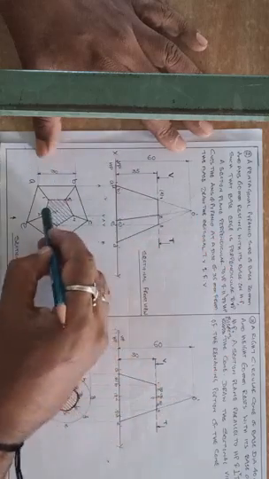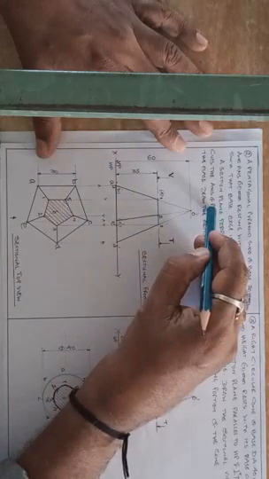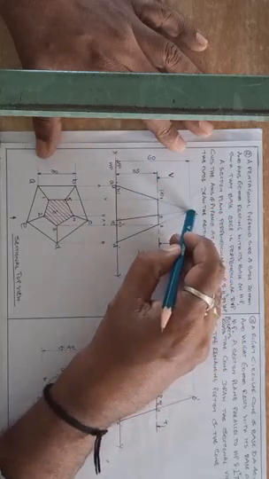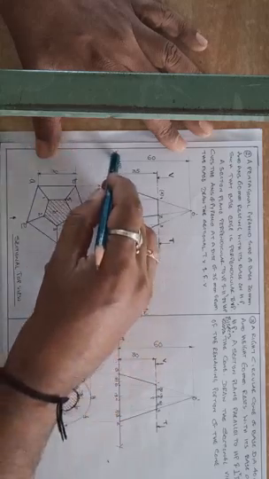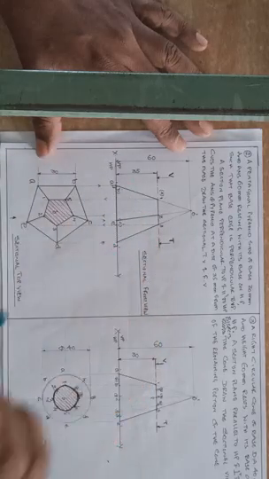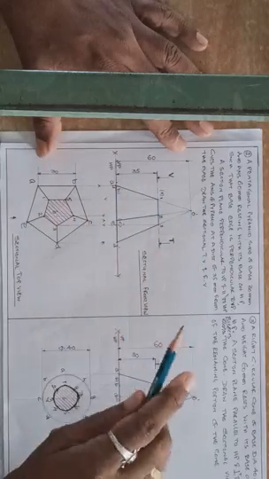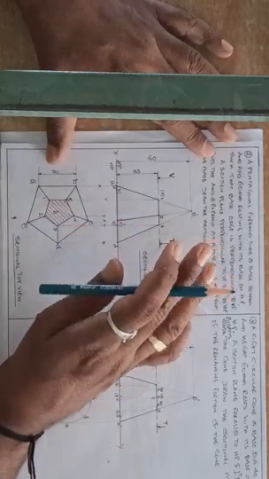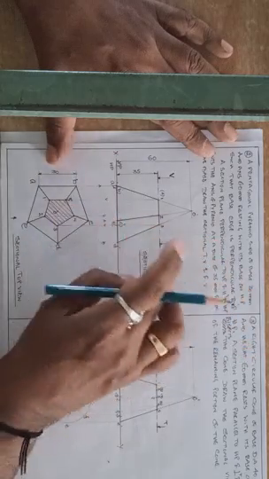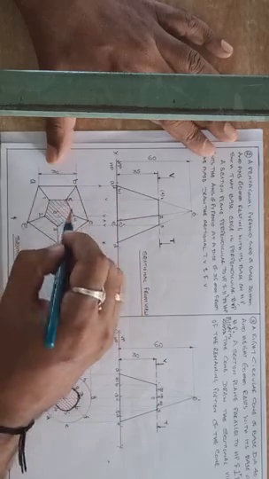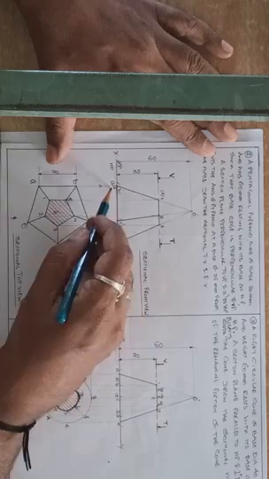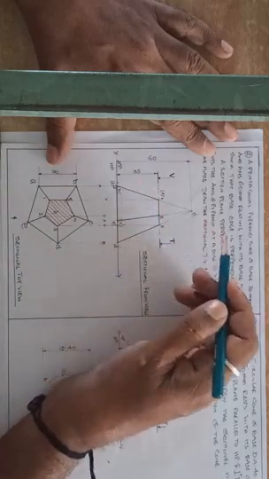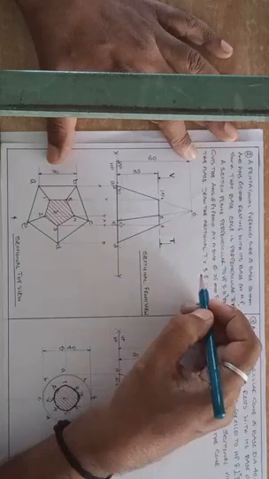Project the midpoint, the axis point, upward. On this axis line, take the height as 60 mm. Project all the edges up to the reference line XY. Then join the lines. So now that is the front view and the top view for the position of the object: pentagonal pyramid, side 30, axis 60, resting with its base on HP. That is the true shape in the top view only, and the base side is perpendicular. If the base side is parallel, it will change. Already you know it.